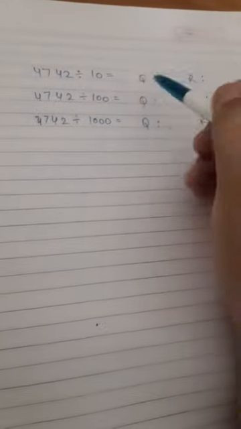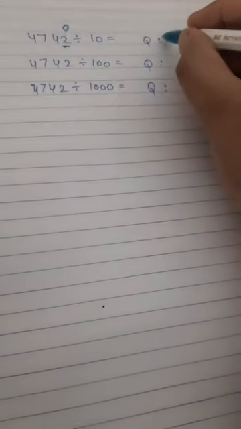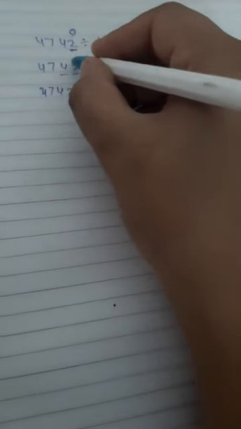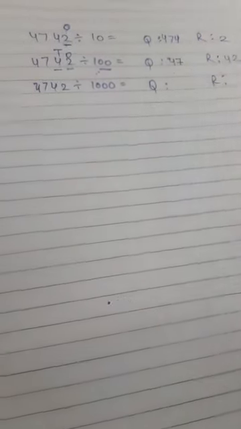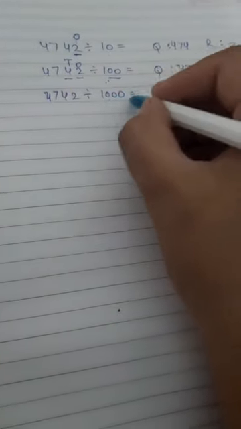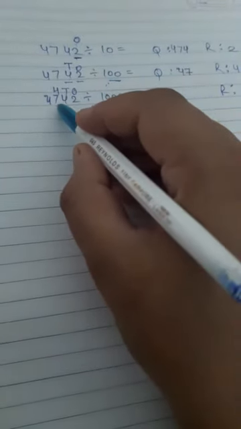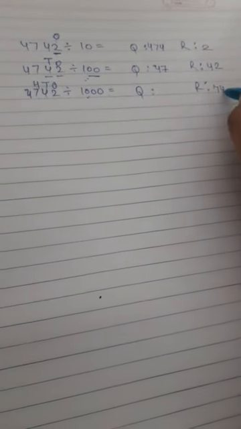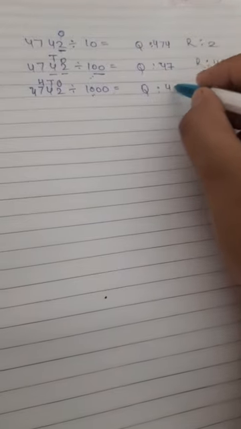So after this we can conclude that when we divide any number by 10, the digit at one's place becomes the remainder and the remaining digits become the quotient. When we divide by 100, the digits at ones and tens place become the remainder and the remaining digits become the quotient. When we divide any number by 1000, the last three digits, that is the digits at ones, tens and hundred place, become the remainder and the remaining digits become the quotient.